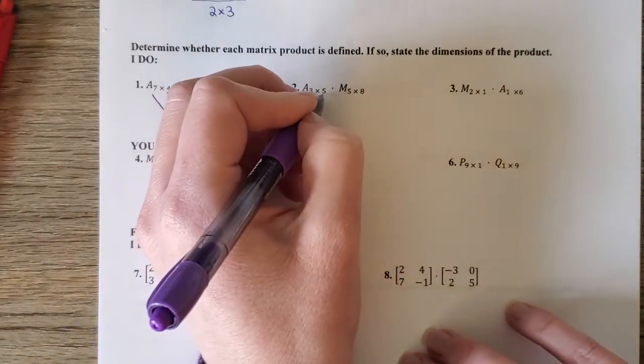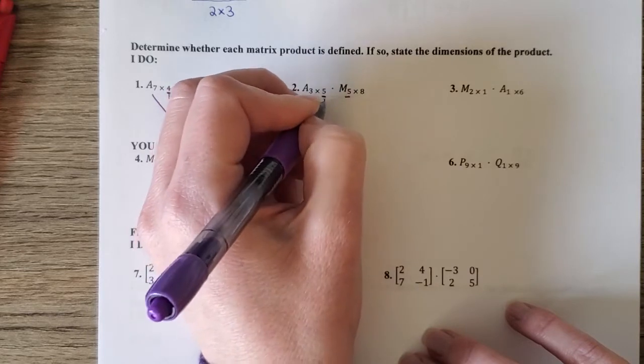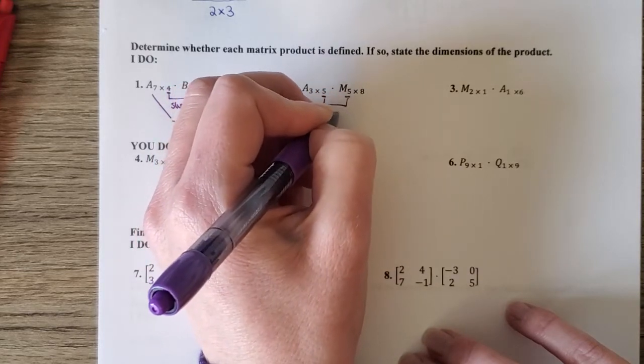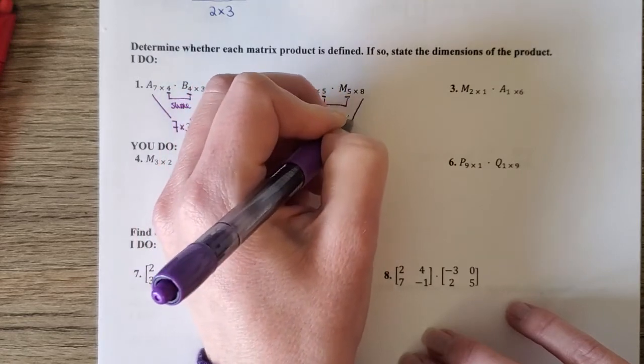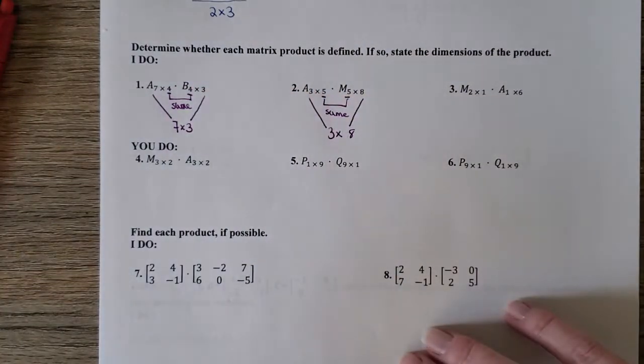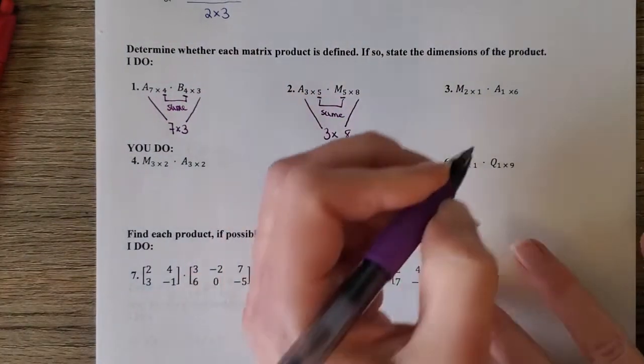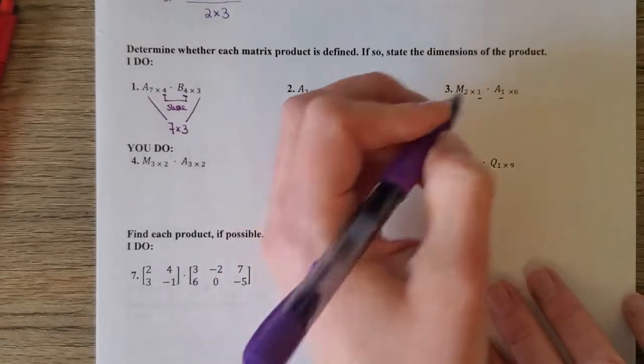Checking this one, are 5 and 5 the same? They are the same. So our answer is going to be 3 rows by 8 columns. And look at the last one. The 1 and the 1 are the same.